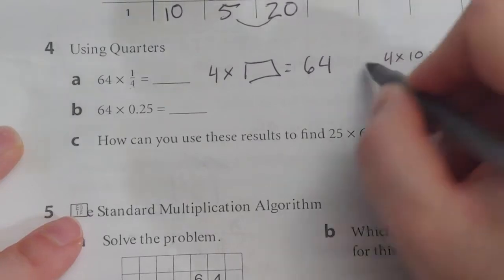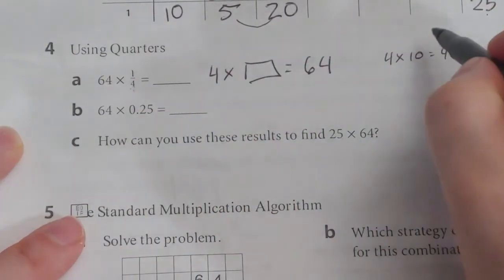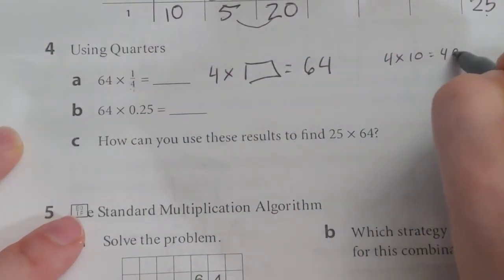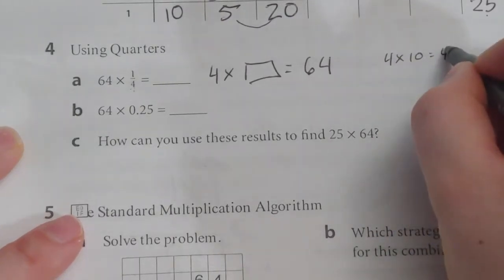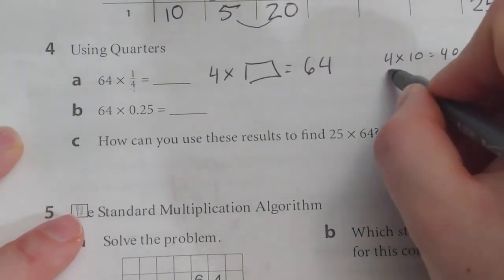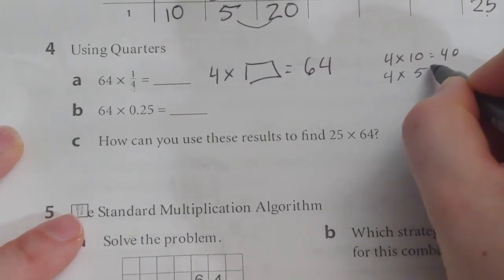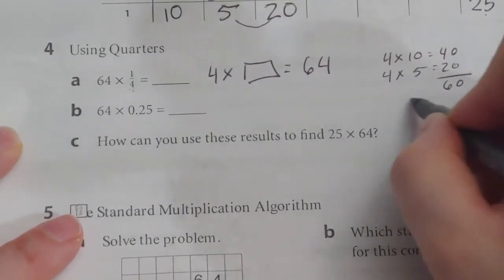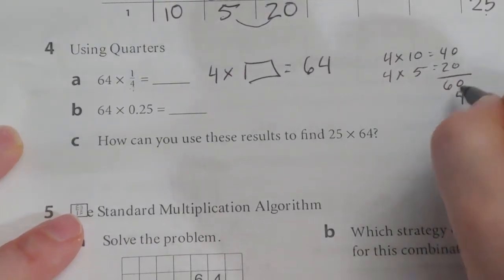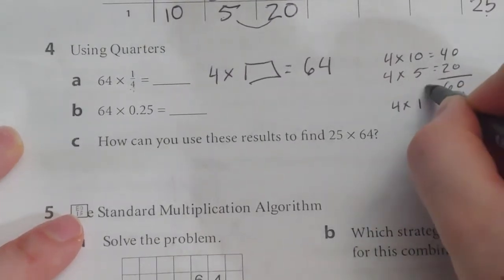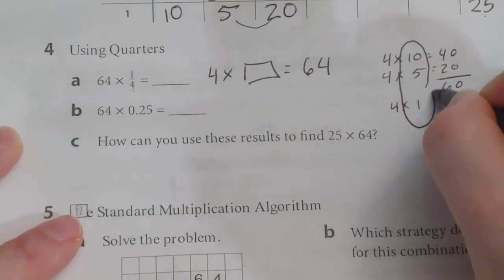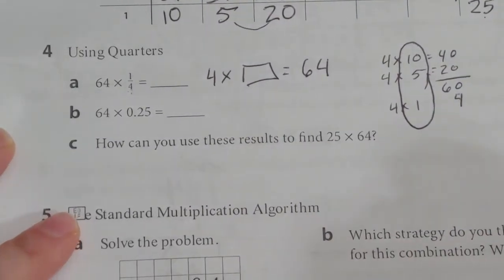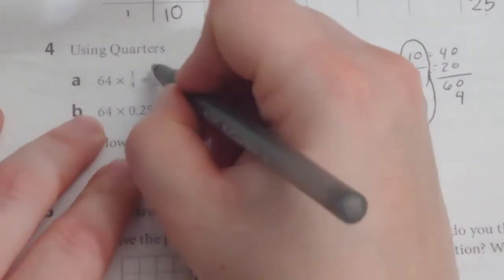Okay, and then, right, because we're trying to get all the way up to 64. So there's 40, 50, 60, so 4 times 5 is 20, so now we're at 60. And so I need one more group of 4, so 4 times 1. So here's the number of groups that it took to get there, to get to 64, so 16.